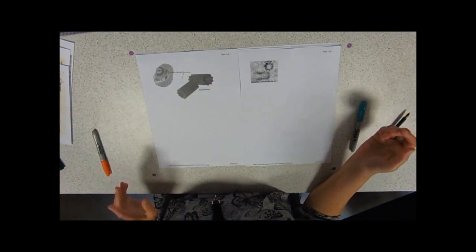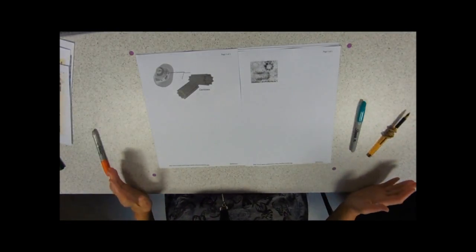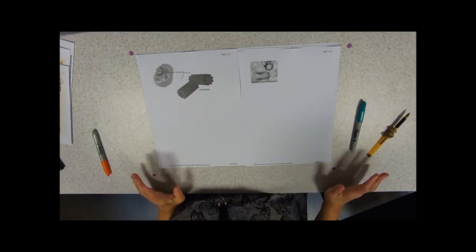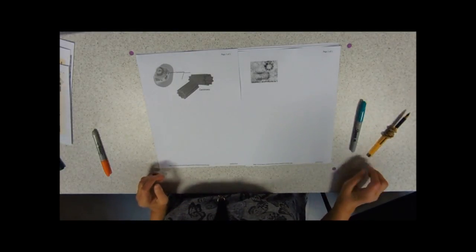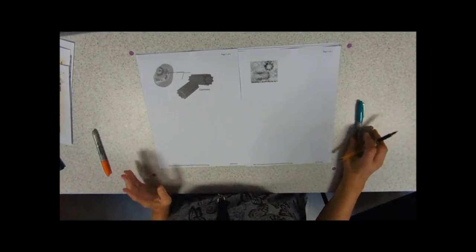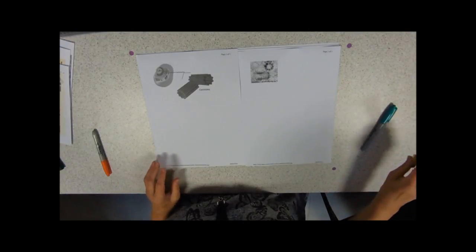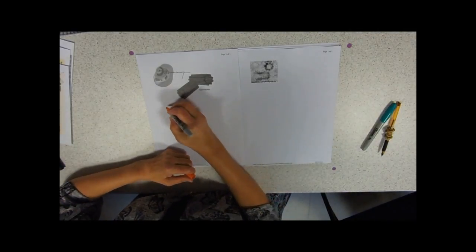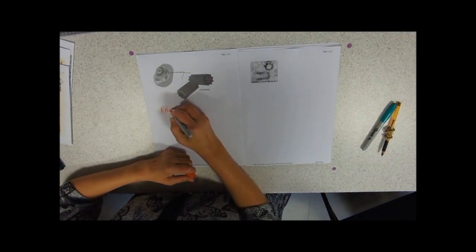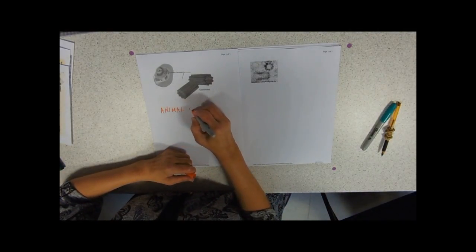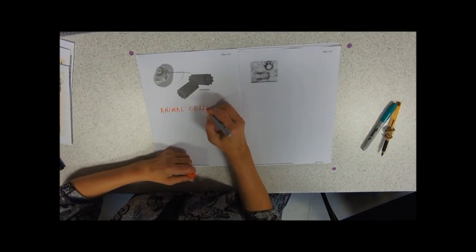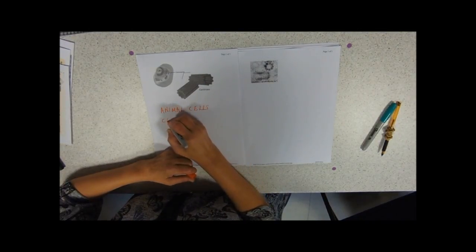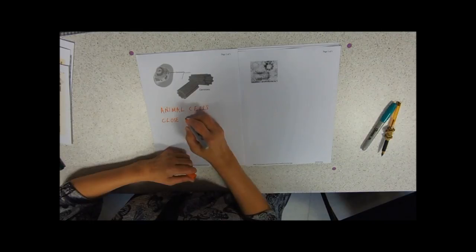So carrying on with the non-membranous organelles, obviously ribosomes are not surrounded by membrane, they're just units of protein and rRNA. We come to the centrioles, and these are particular to animal cells, so we only find them in animal cells. And we find them close to the nucleus.